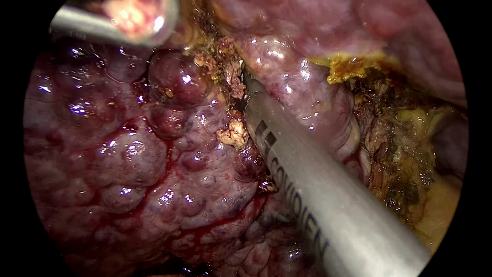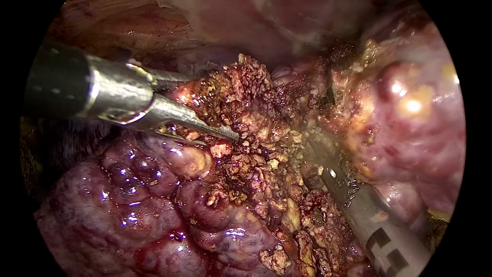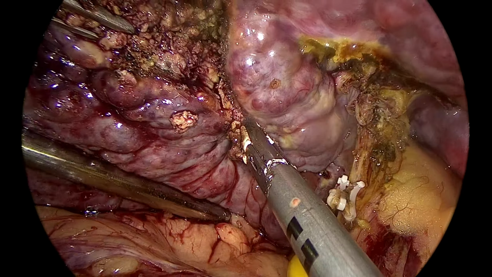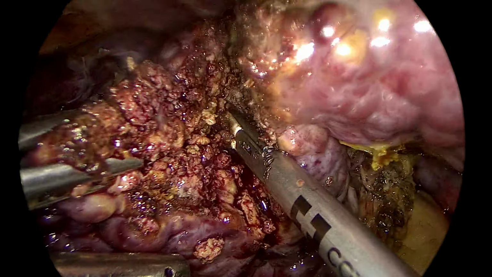Dissection continues with ligature and harmonic scalpel. This allows for efficient sealing and division of small vessels and bile ducts. Perfect hemostasis is key to perform these procedures laparoscopically. We can also use diathermy or other energy devices for parenchymal dissection of the liver.